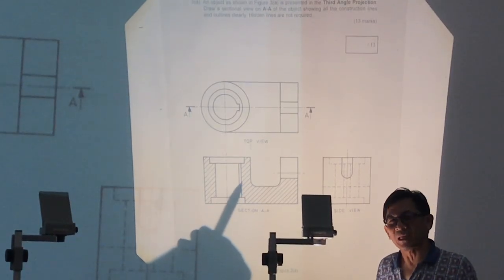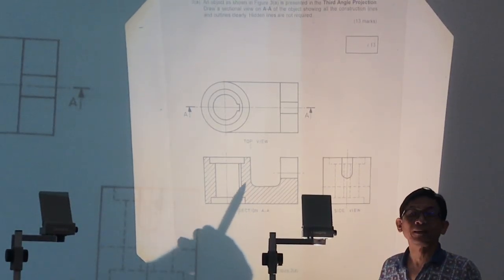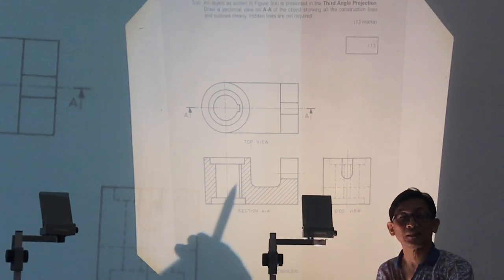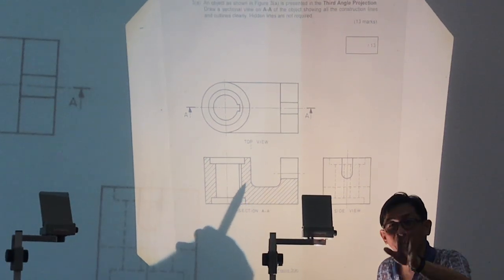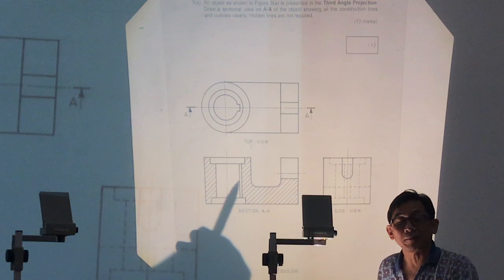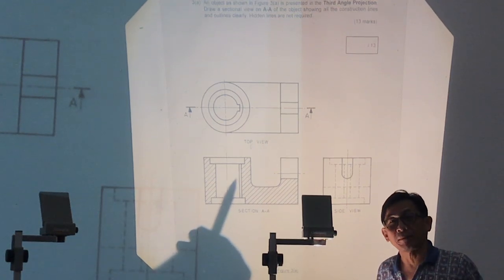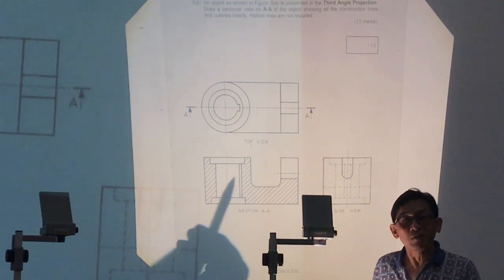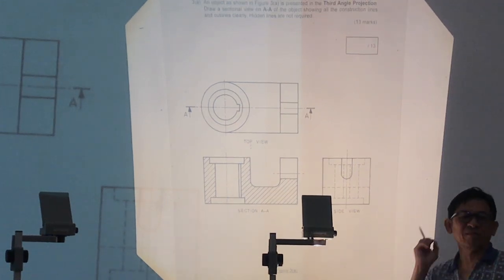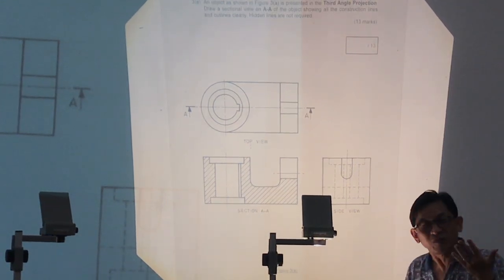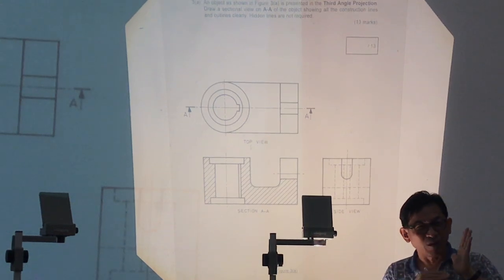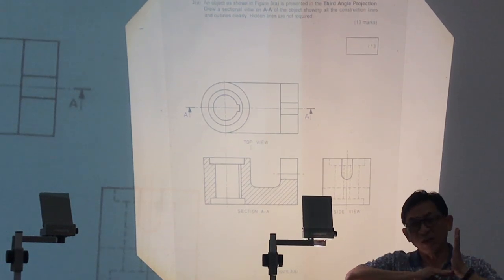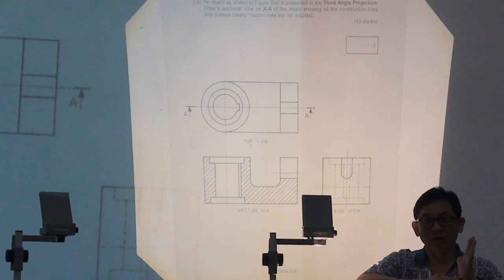Normally, we don't design it that way. We curve it. We give a fillet radius. What kind of fillet radius? 5 mm, 6 mm, 3 mm. You give me a curve, I accept. But you give me a square, I scratch my head. What the? I told you before, don't design an object with sharp corners.